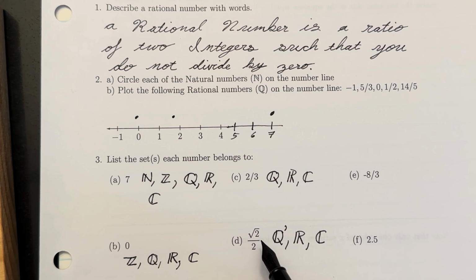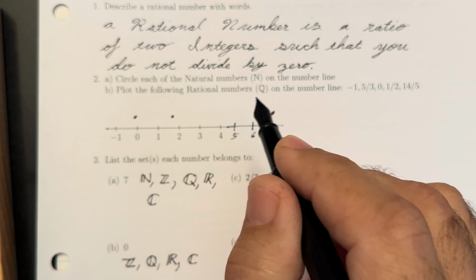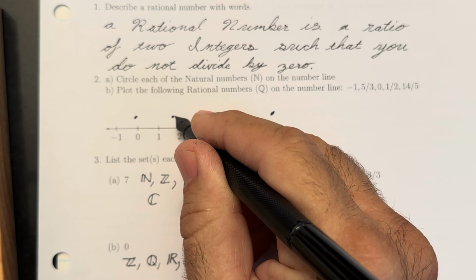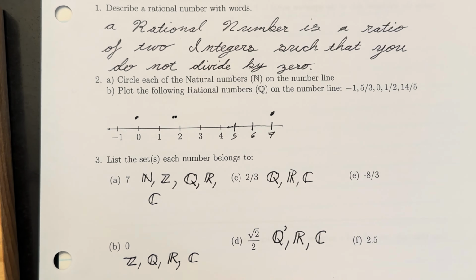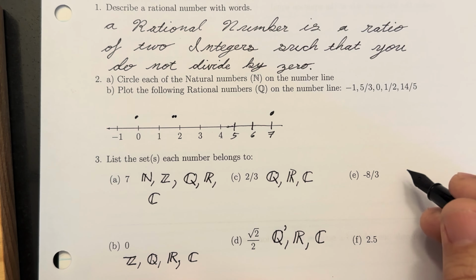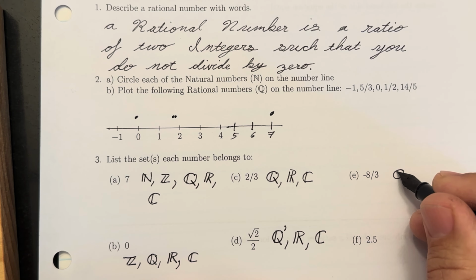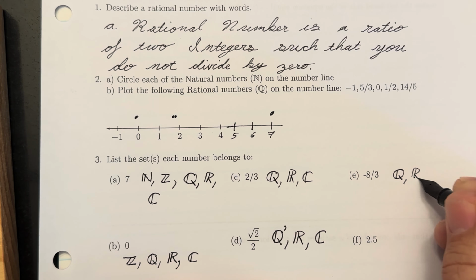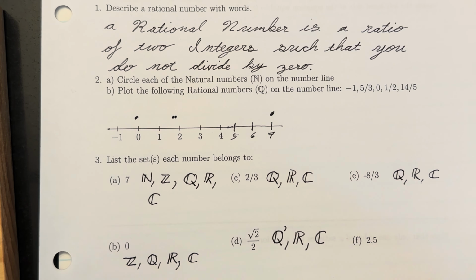And then square root of 2 divided by 2, that's going to be less than 1. That'll also be a little bit to the right of that. There we go. -8/3. This is a rational number, which is also real, which is also complex.